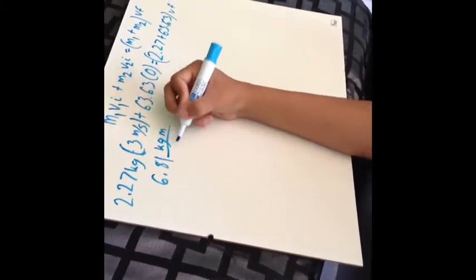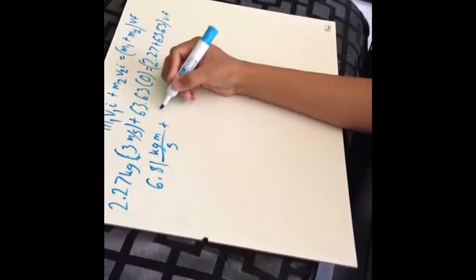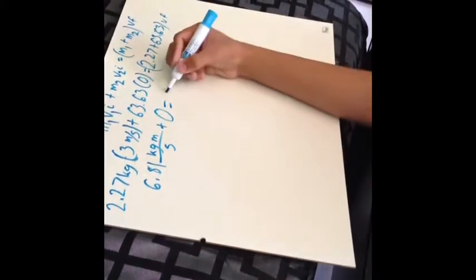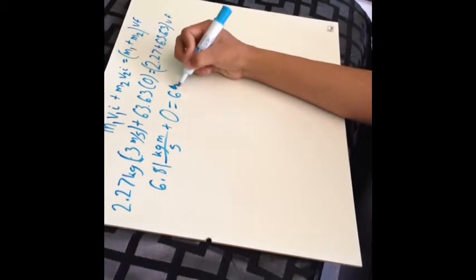Now, because we don't know how fast Michael and the board travel afterwards, we are solving for the final speed of when they're combined.